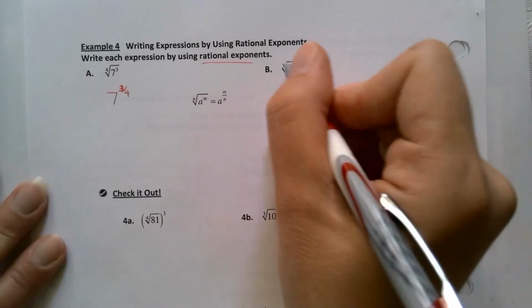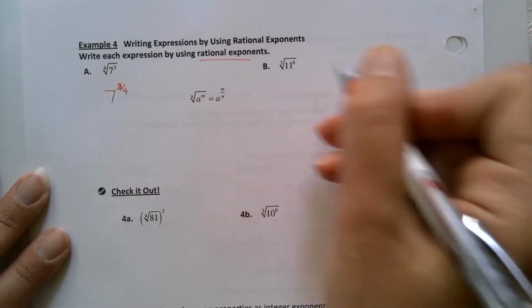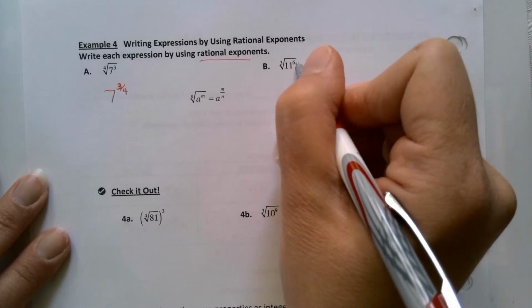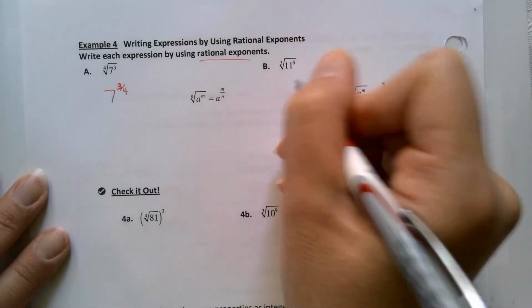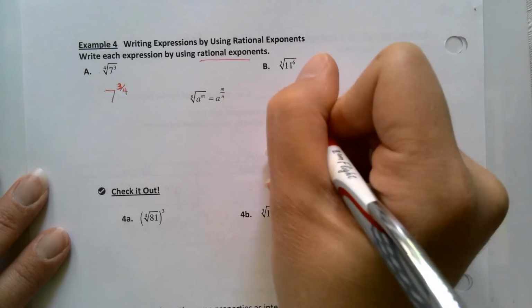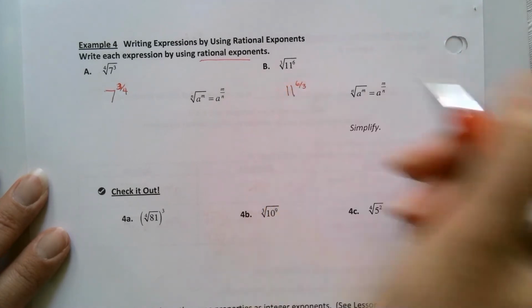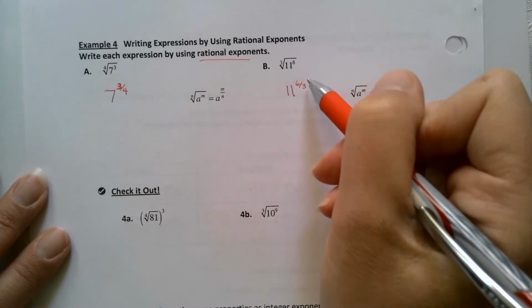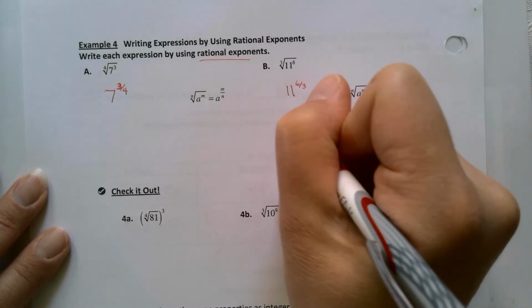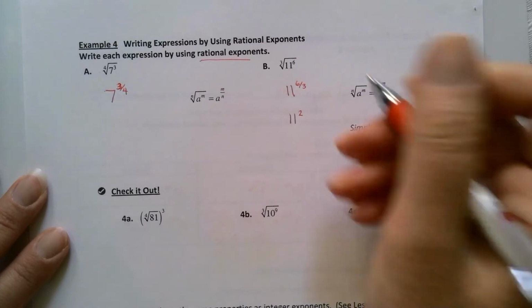Okay, looking at this, there's no cube root of 11. 11 to the 6 is a big number. We're not going to be able to break that down right now, but I want to show you, if I was writing this, this would be 11 to the 6/3. Just as always, you're going to reduce that fraction. So this would really be 11 squared, which this one we can simplify.